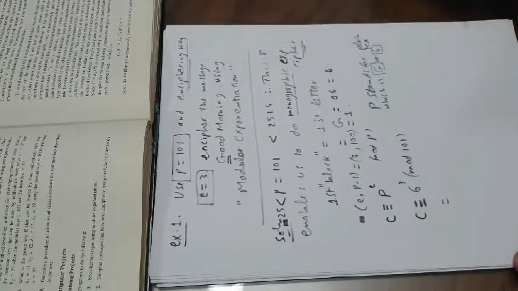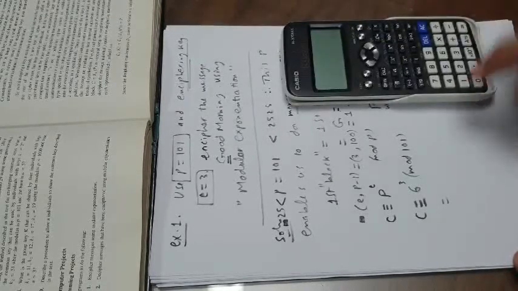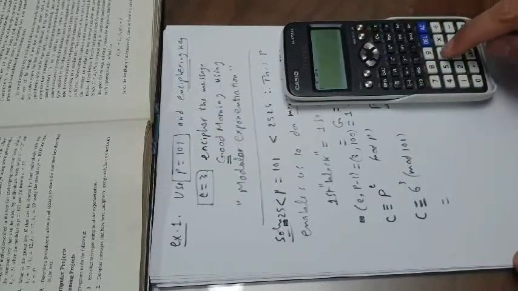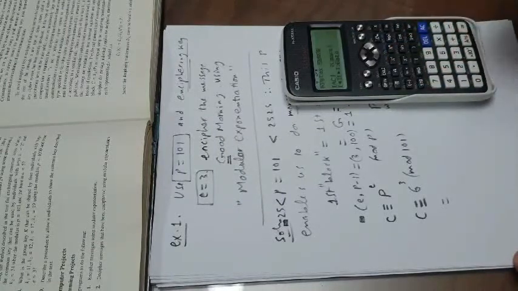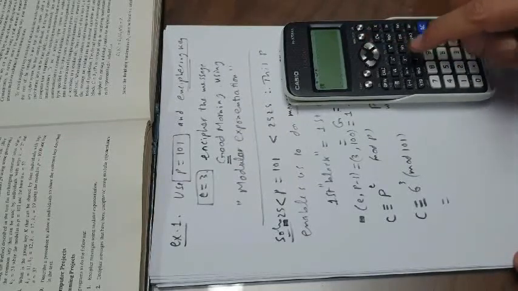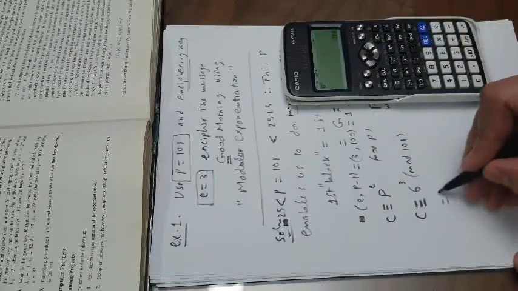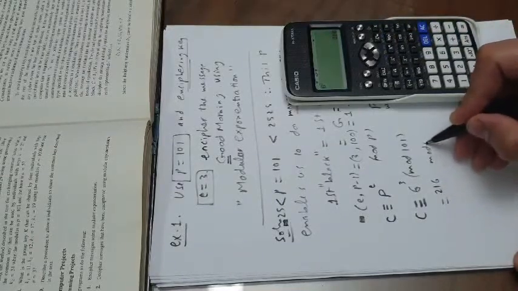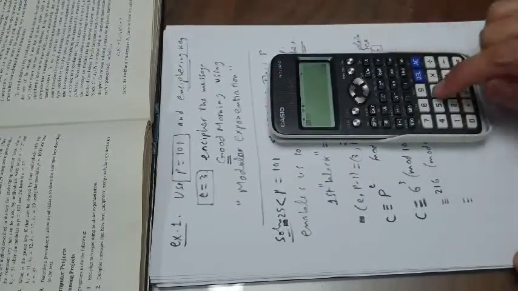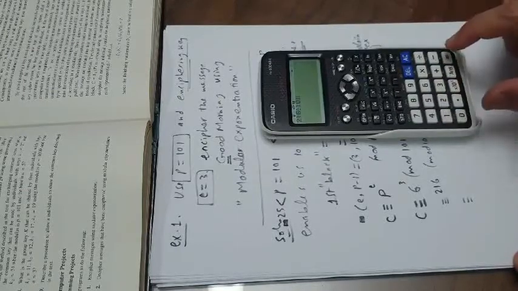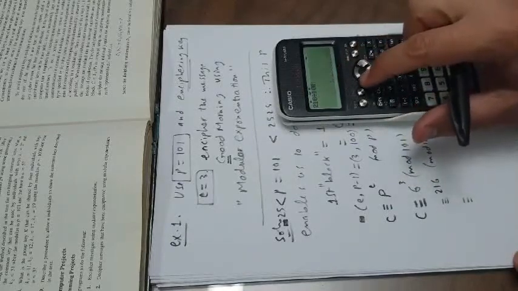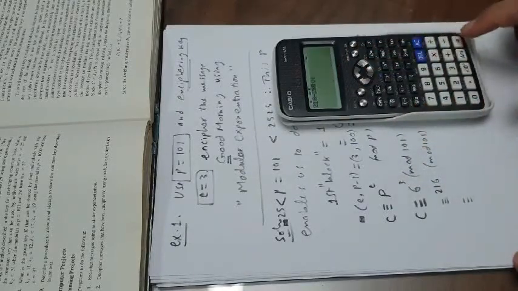6 cubed is known by some mental arithmetic. It's known to be 36 times 6, which is 216. Let's check. 6 to the power of 3 is 216, mod 101. 216 divided by 101 equals 2 and something, so we change the division by subtraction to make it multiplication.